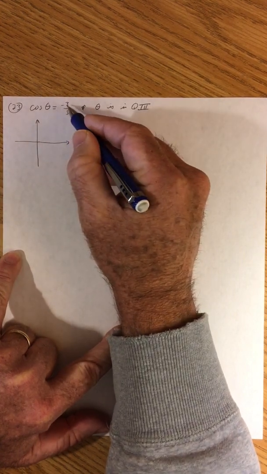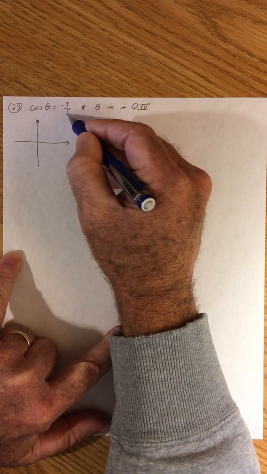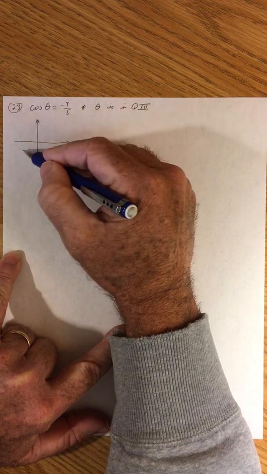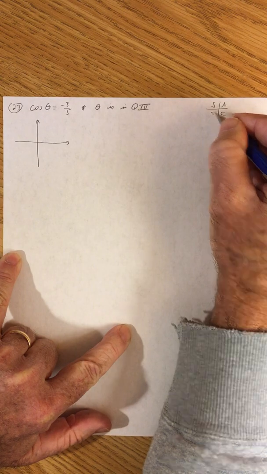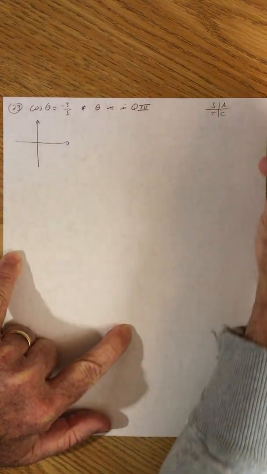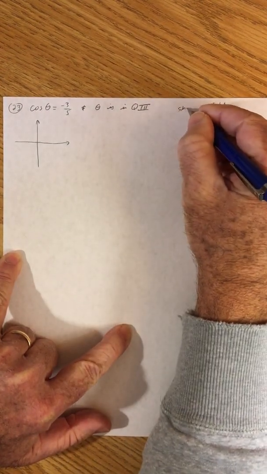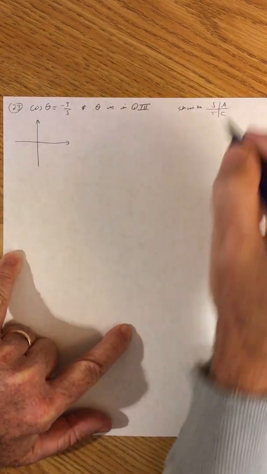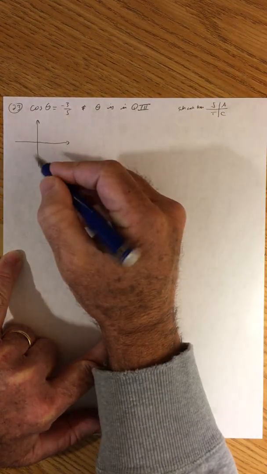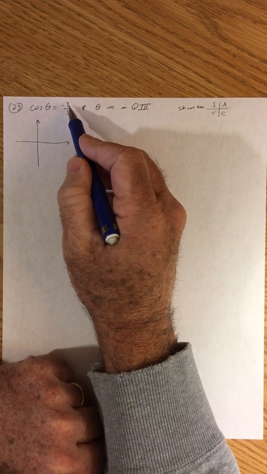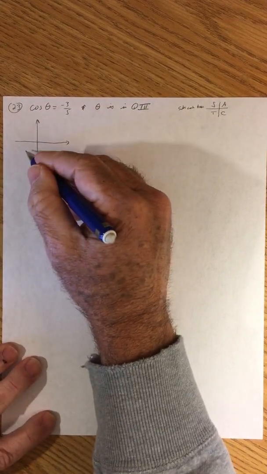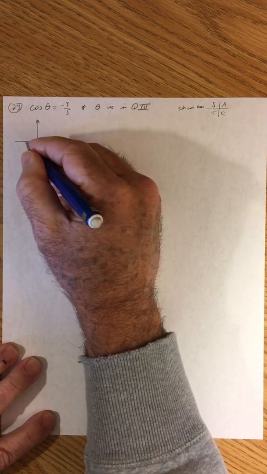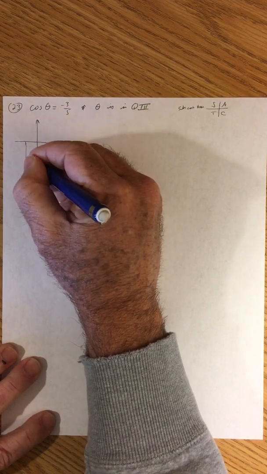The cosine is negative in quadrant 3, and we also know SOHCAHTOA. Cosine is adjacent over hypotenuse. So we need a triangle where the adjacent side is 3 and the hypotenuse is 5. Okay, so we can draw that.